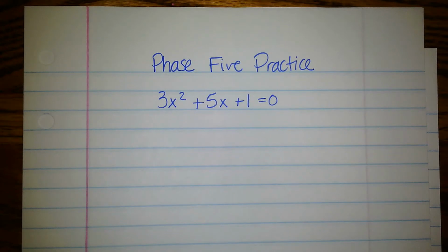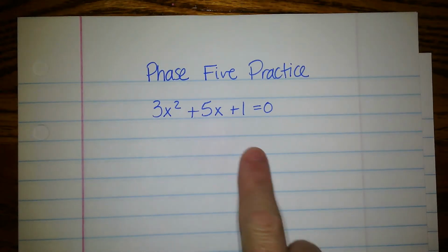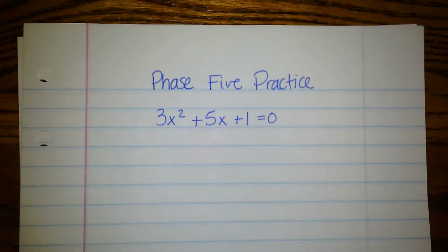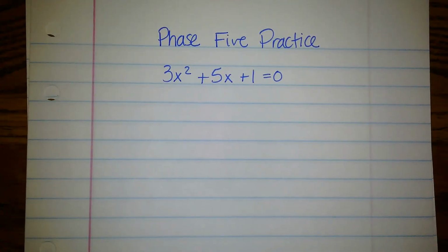I'm going to go step by step through this problem to make sure that you're comfortable with it. There is not a phase 5 question on your homework, but it's still good to know how to do it for that upper level understanding.